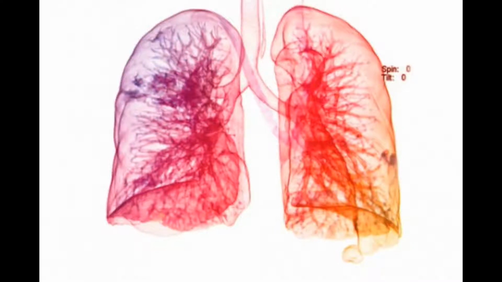Medications. There are different types of medications used for acute respiratory distress syndrome. These are benzodiazepines, general anesthesia, corticosteroids, opioid analgesics, neuromuscular blocking agents, and antibiotics.